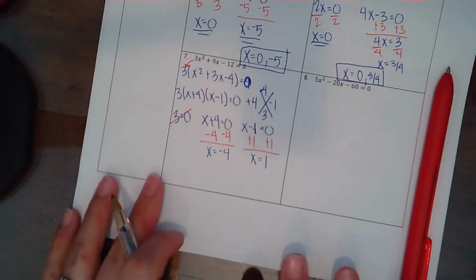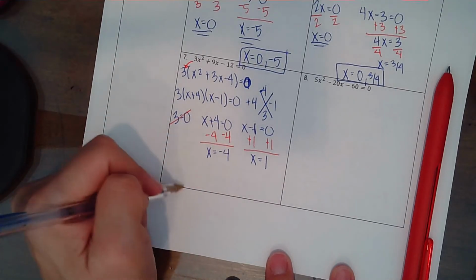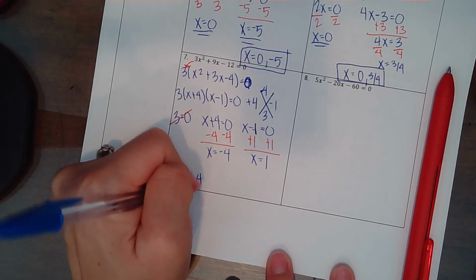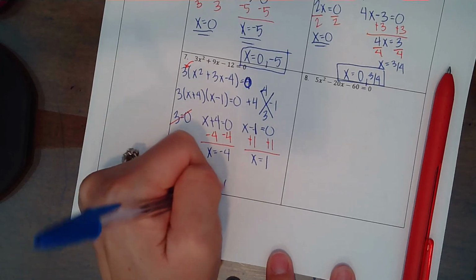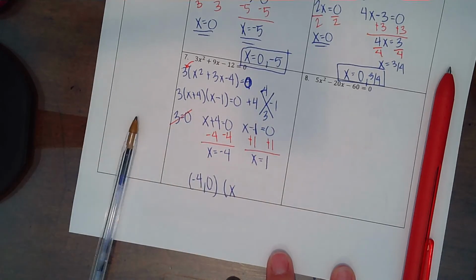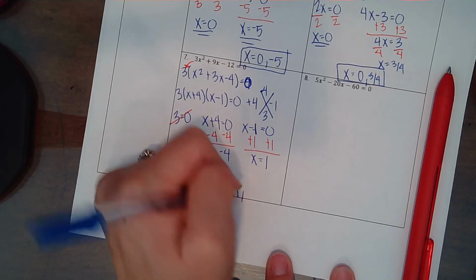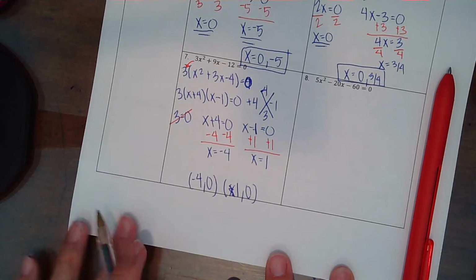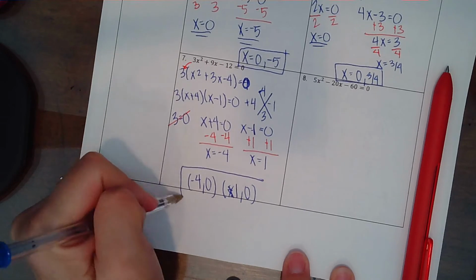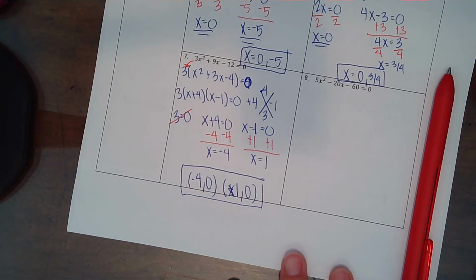So I'm going to just jump back to writing them as an ordered pair again. No big deal. A -4 and a 0. And, whoops, not an x. Don't know where my whiteout went. So just a 1 and a 0. And that would be your solution.